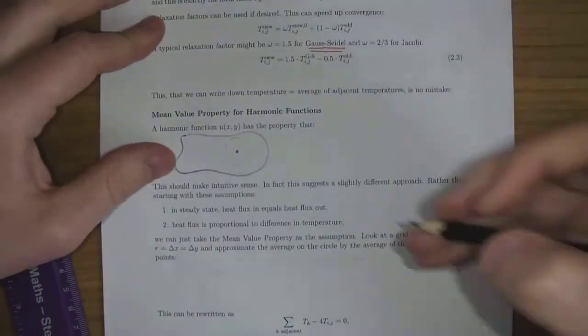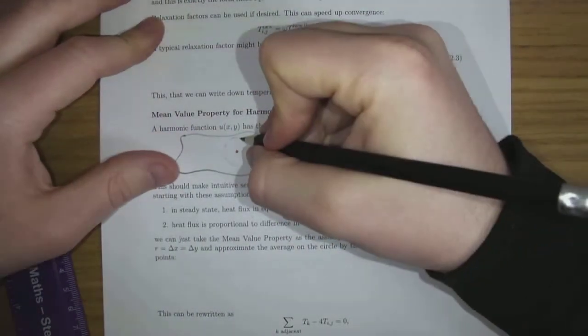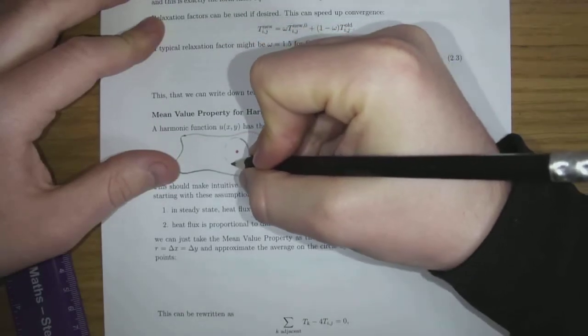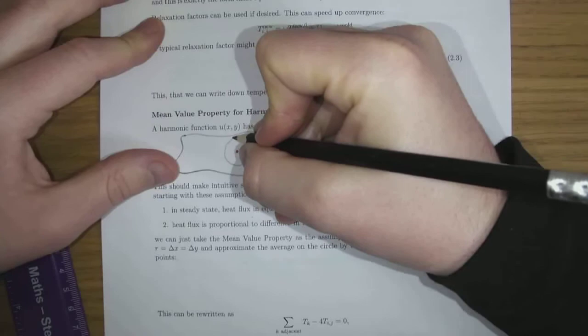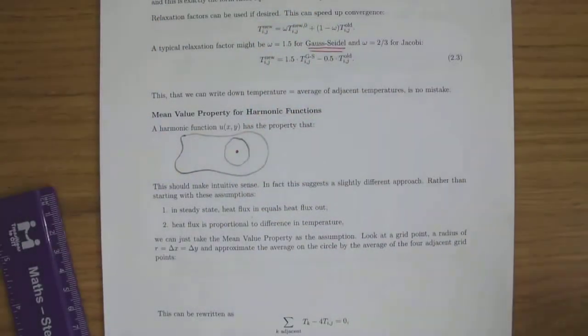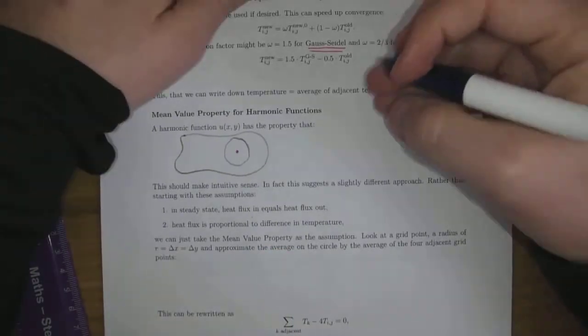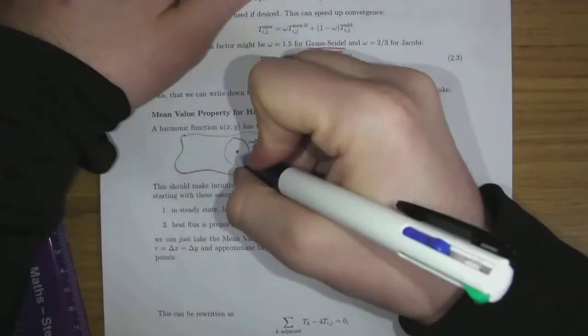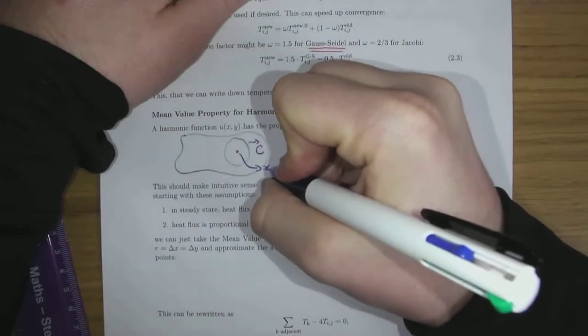Okay, let's just do a crop circle. Not a crop circle, a crop circle. That's supposed to be a circle. So we're going to call this the circle. And this is the point x0, y0.